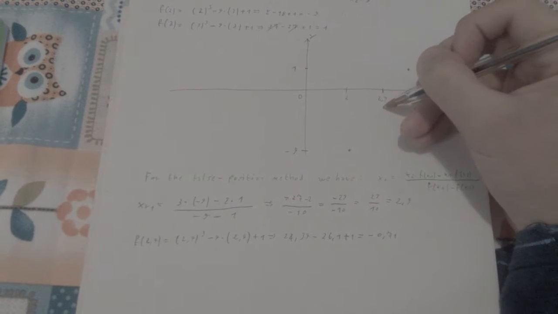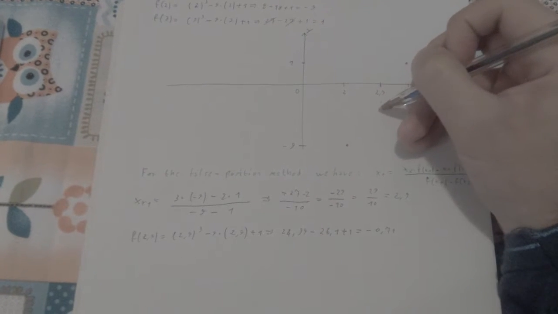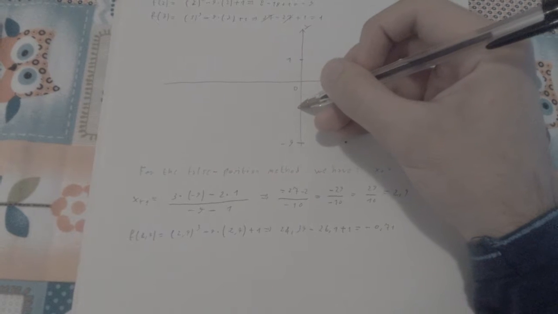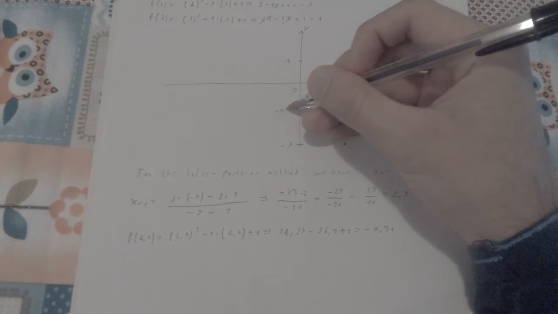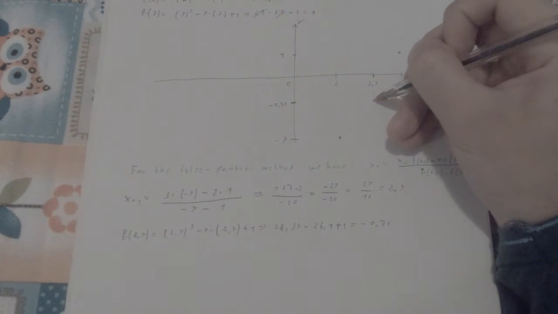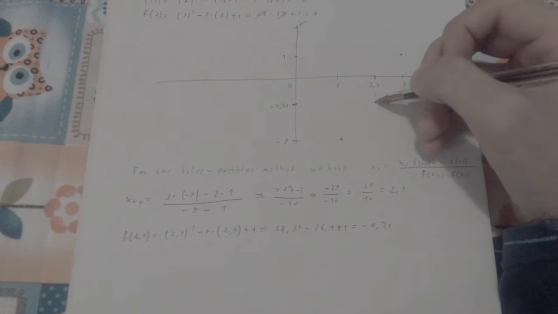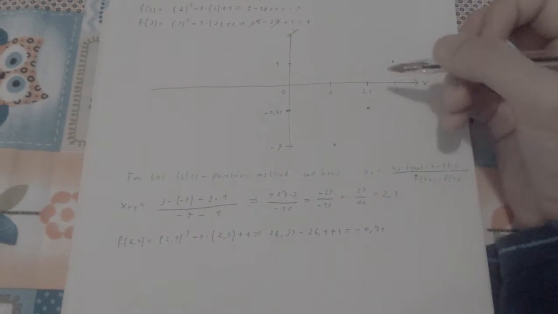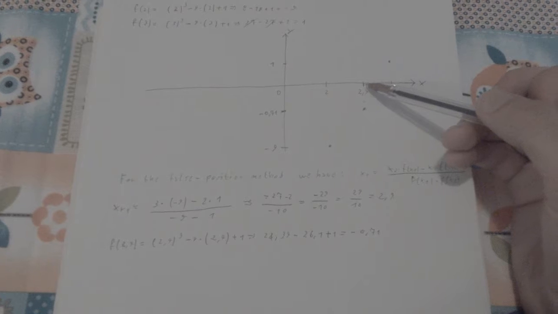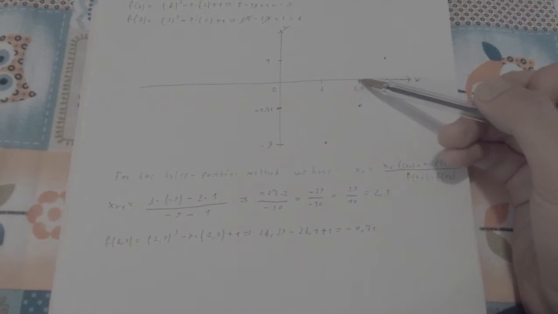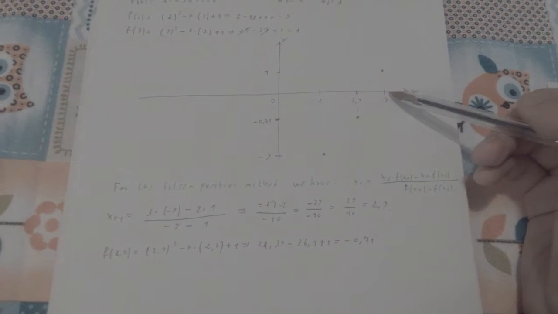So the function is actually negative, and it's like, I don't know, here. Well, it's terribly out of scale, but it doesn't matter, it's just a sketch. So negative 0.71, so it's negative. So we actually expect the function to cross the axis between 2.9 and 3.